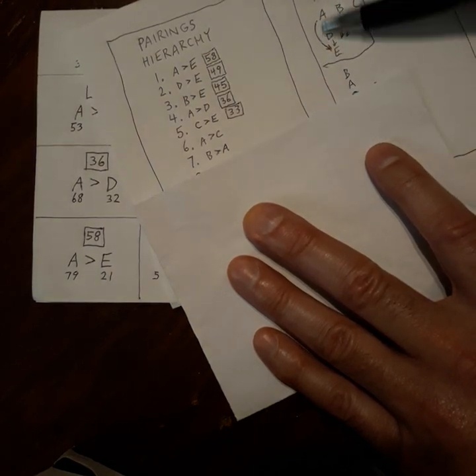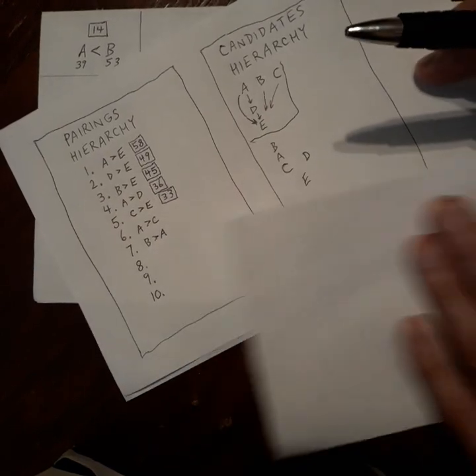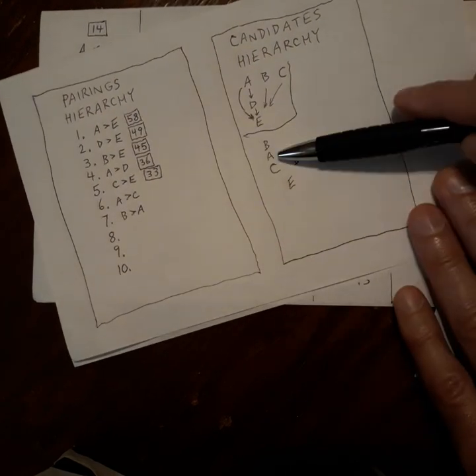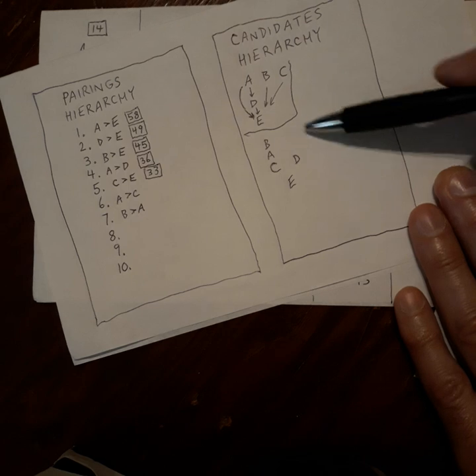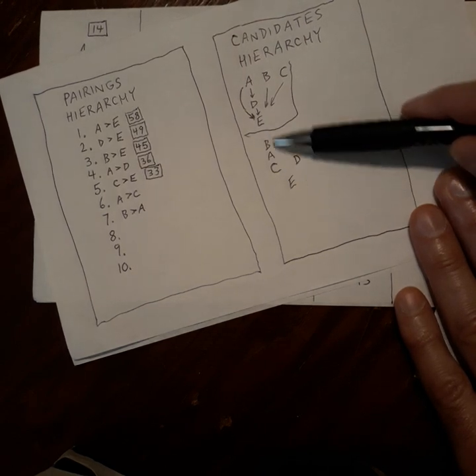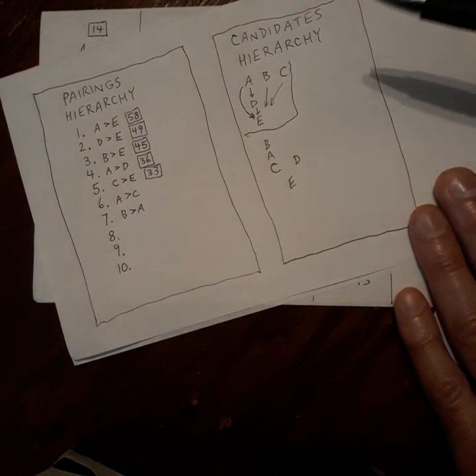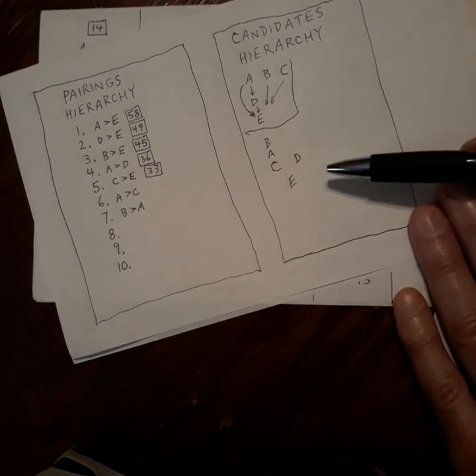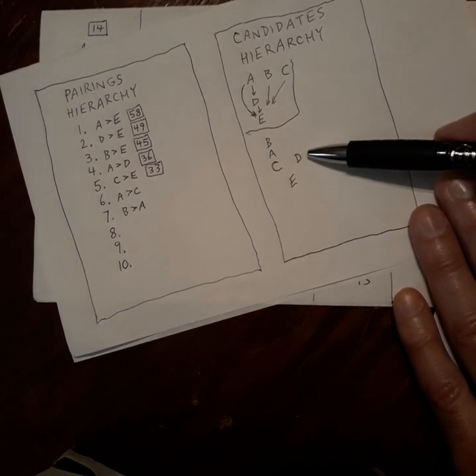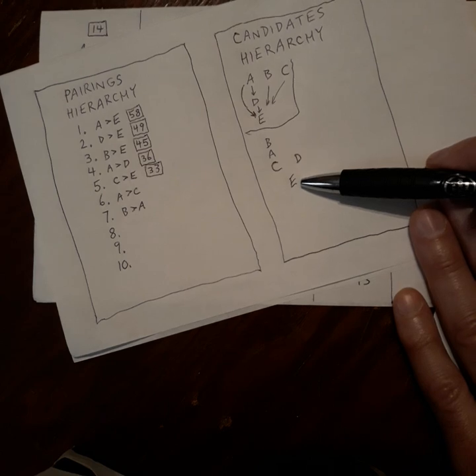So now if we redraw our candidate hierarchy, we draw B at the top because B is over A and A is over C. So the relationship between B, A, and C, that is now locked in, as long as B does not have losses to other candidates. We're not sure where D fits in yet, but we do know E is still at the bottom. And we'll continue.